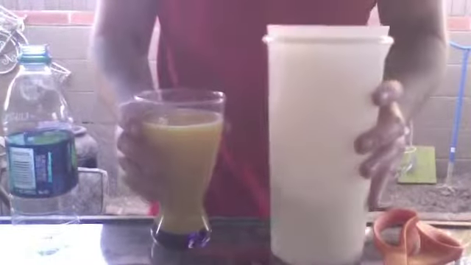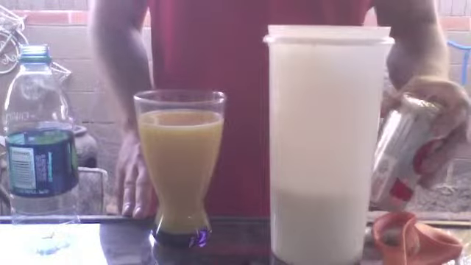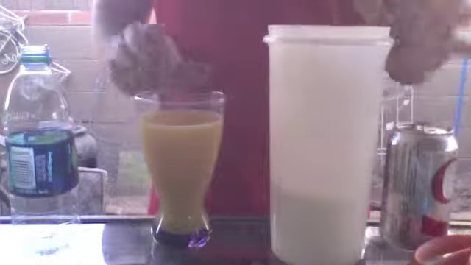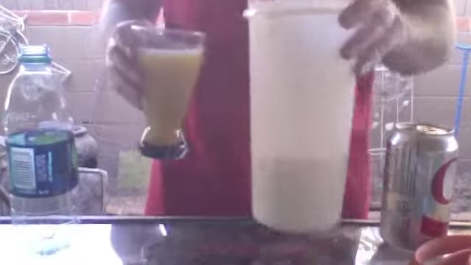Okay, now I'm going to do the test solutions. I have them outside with me. We want to make sure that they're at least room temperature. It's about 100 degrees outside, so I've been letting these just sit outside, so they're a little warm, so they should be okay.